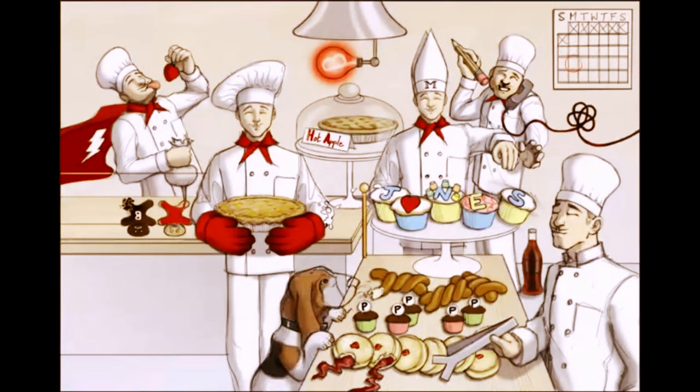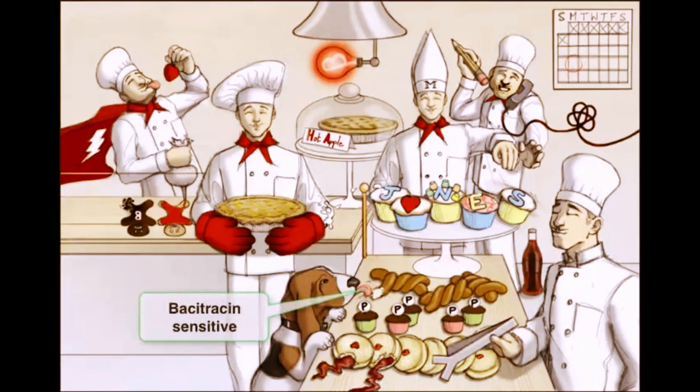Okay, now on to something that's actually important to remember. This is a basset hound. He's going to teach us how we differentiate Group A strep from Group B strep. Group A strep is bacitracin sensitive, whereas Group B strep is bacitracin resistant. You see that our basset hound, or bacitracin hound, is able to get up on the counter and munch on our DNA twists? Well, this means that they're sensitive to the basset hound. So strep pyogenes is bacitracin sensitive. You'll see in our next video that Group B strep is bacitracin resistant.